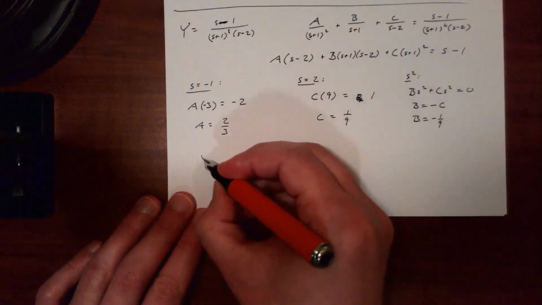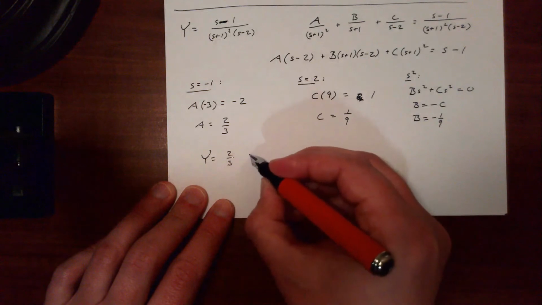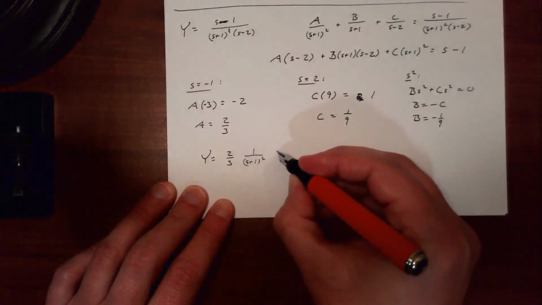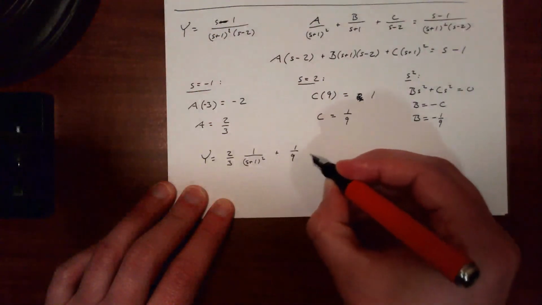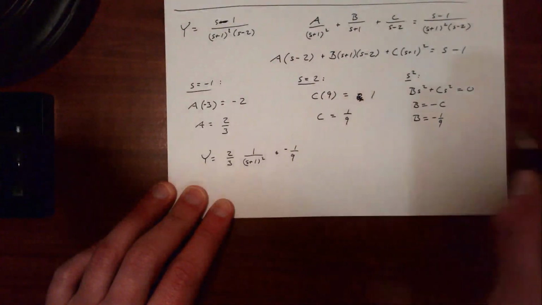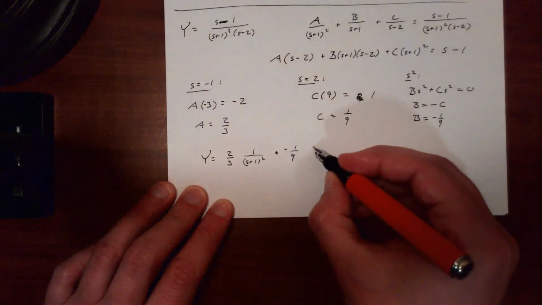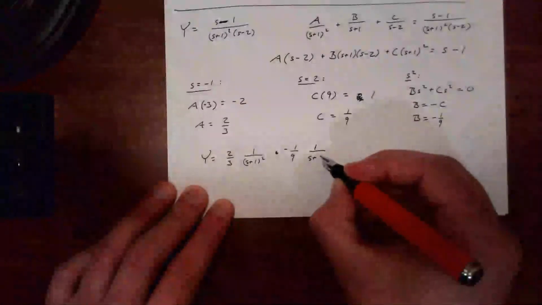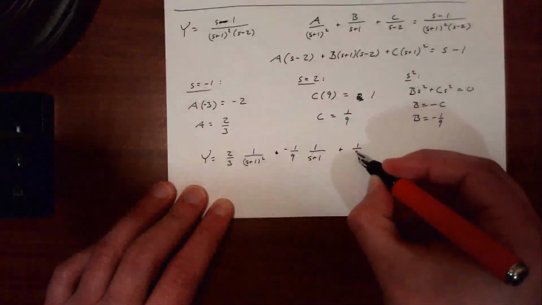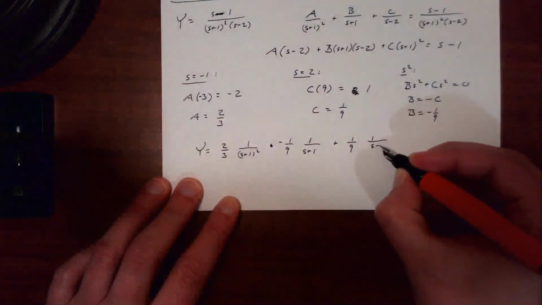So then that means that our y is going to equal 2/3 times 1 over (s plus 1) squared, minus 1/9, this one is just 1 over s plus 1. And then here's the plus 1/9, 1 over s minus 2.